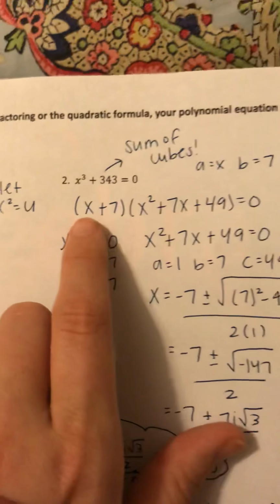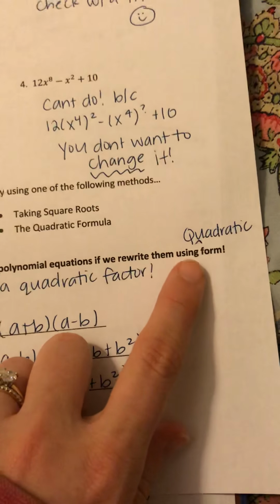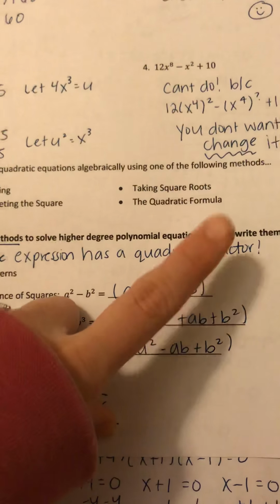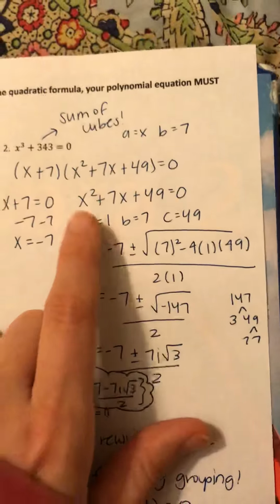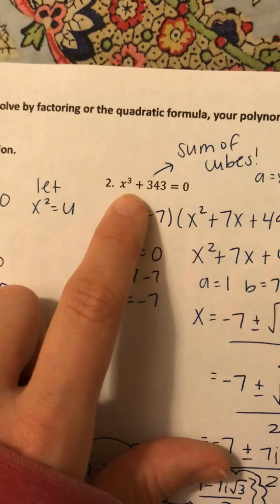So on the front of the notes, what I added in there was we can solve if we can rewrite in quadratic form, or if the expression has a quadratic factor. So in this problem, this factor right here is quadratic. I love to factor. I tried to factor it again. It doesn't work. So then I just use my handy dandy quadratic formula. So you end up with 3 answers. -7, and then this answer right here, which is really a positive and a negative one, right? So you end up with 3 solutions, which makes sense because it's cubic.